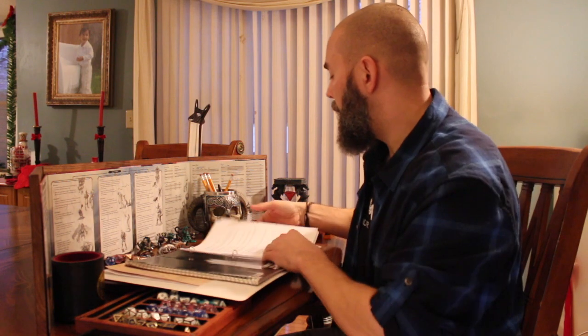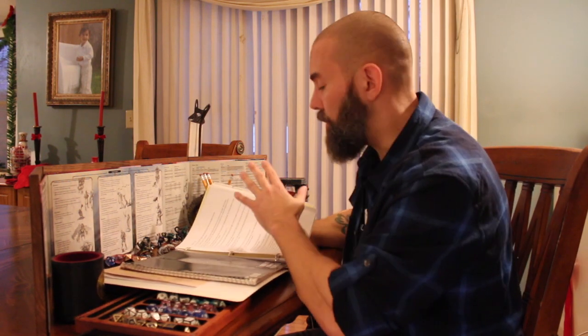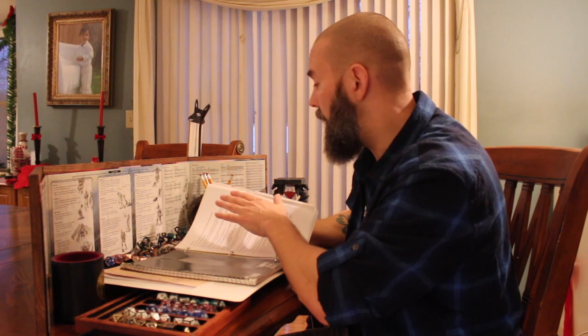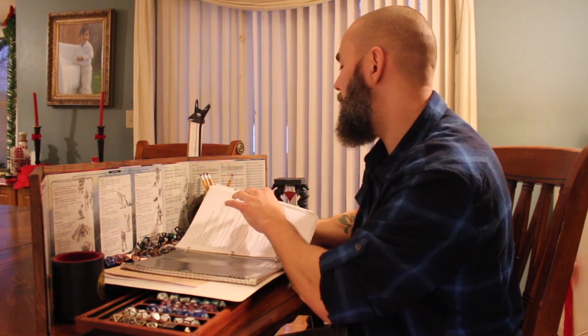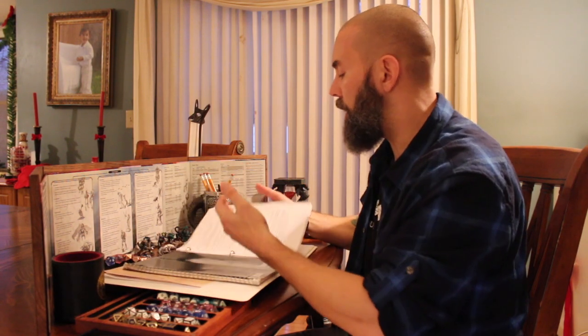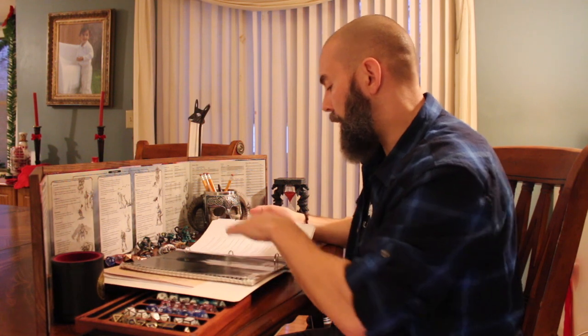Over here, I actually keep tabs on everything. So this is my homebrew content, and I put a tab on every village, every city, every mine, everything that I have in there. That way it's easy for me to keep it organized and find exactly what I'm doing. If I need to get them to Briar Glen, I just go right to the tab for Briar Glen. So this is a very useful tool, very well organized.